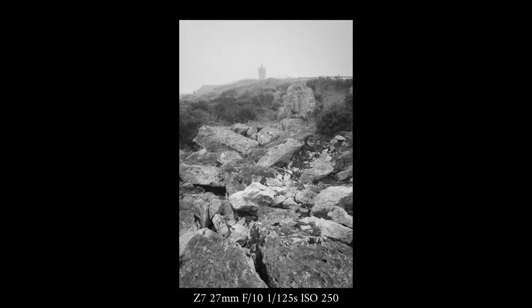Focus stacking again. This time I did it on 4 points. I divided the picture into 4 parts: the front, middle, and back of the image, just so I can get a sharp focus throughout the image.